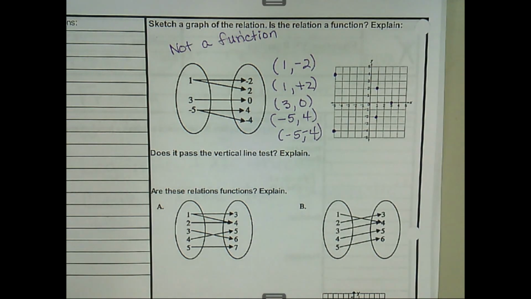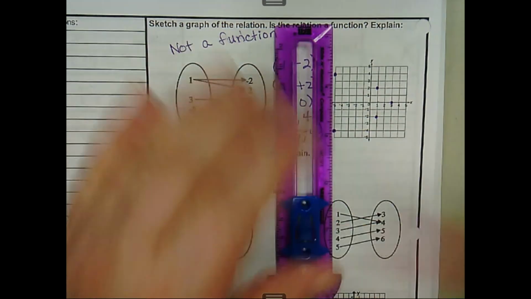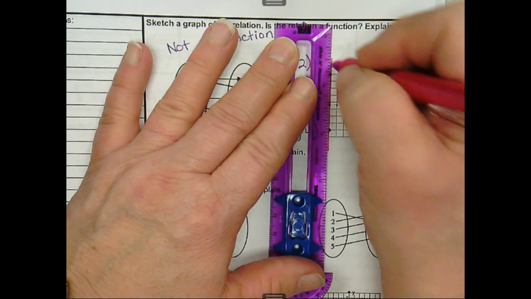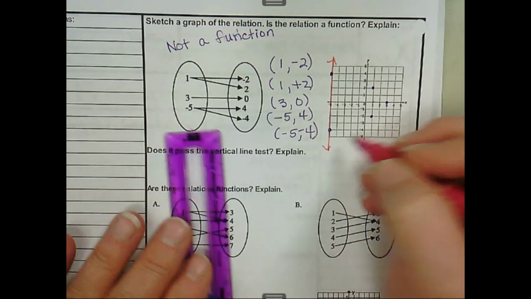As you can see, it does not pass that vertical line test. I can make 2 different vertical lines that intersect this graph in more than one point.